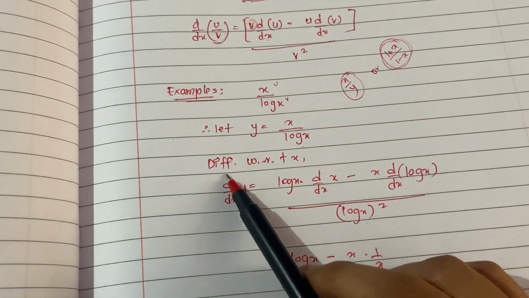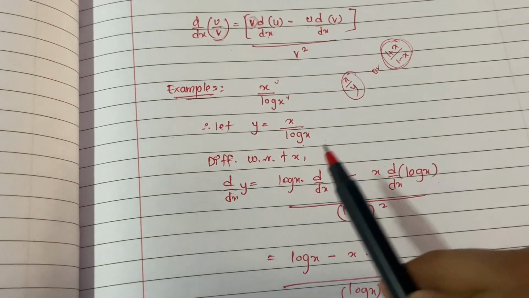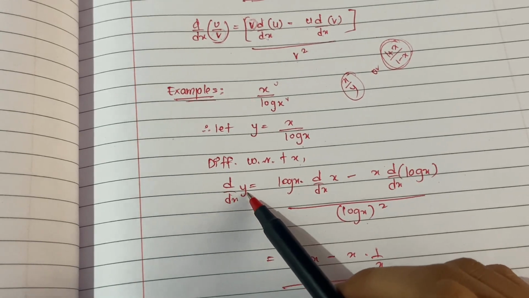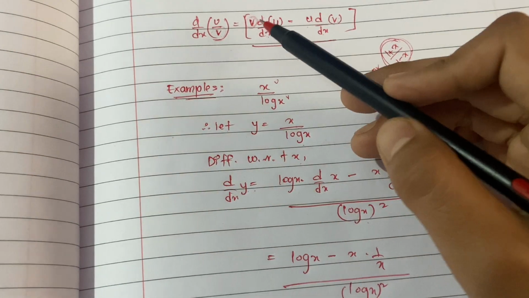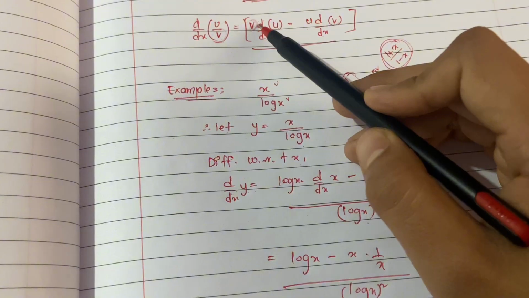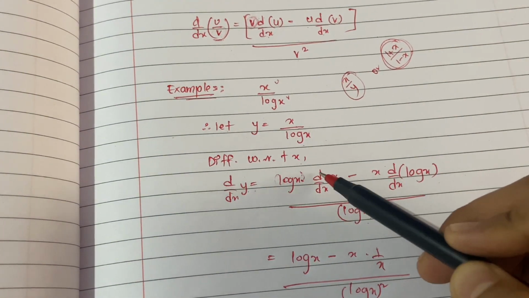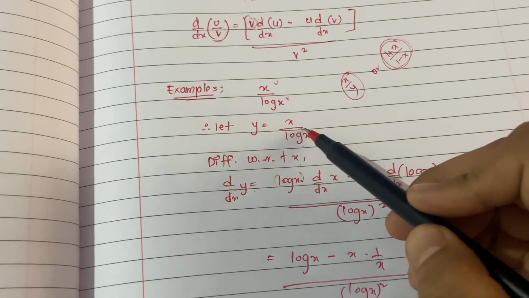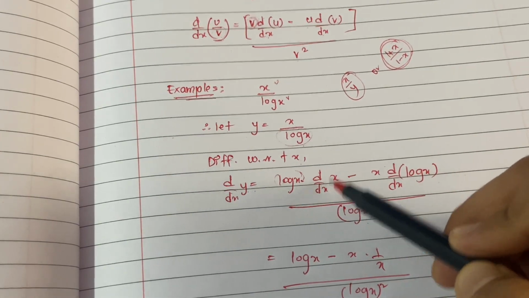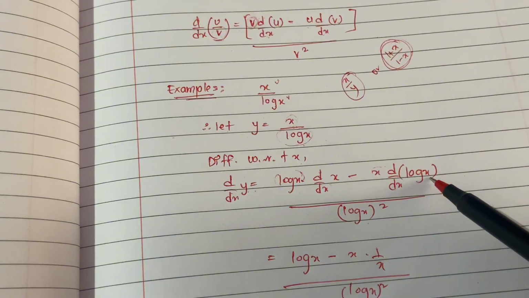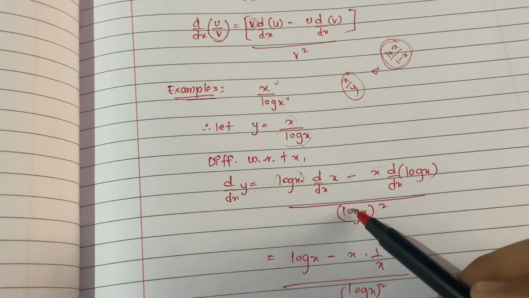Now differentiating with respect to x, what do we get? d by dx of y equals, now what do we have, v, isn't it? v is at the front, so v d by dx of u minus u d by dx of v, divided by v square.